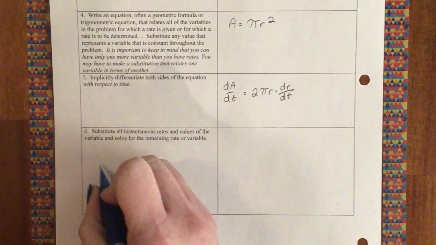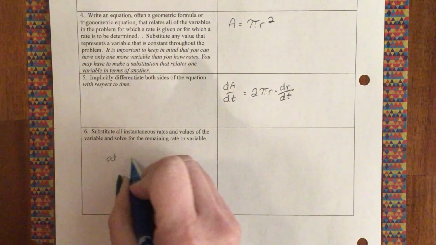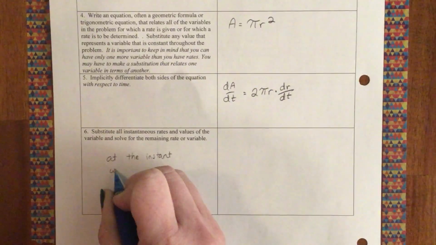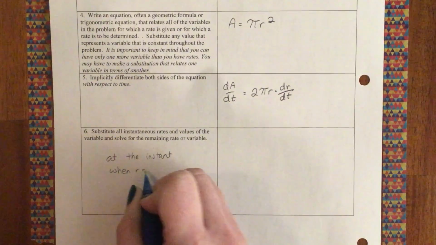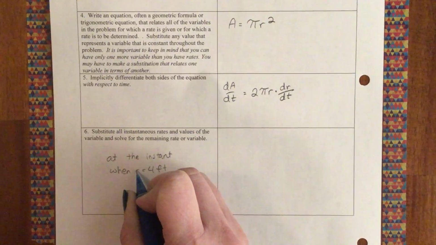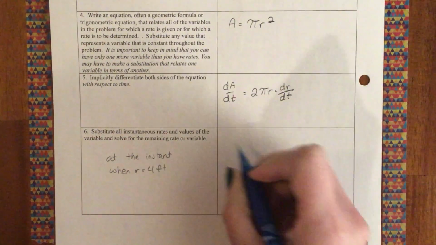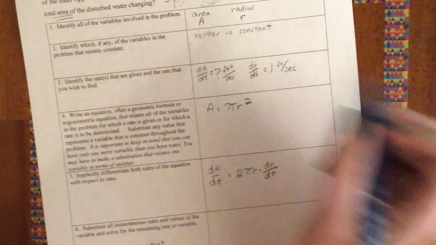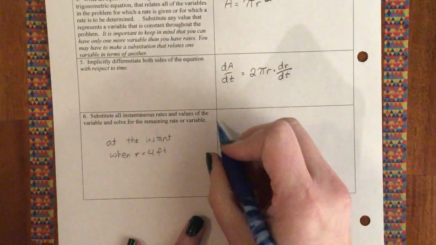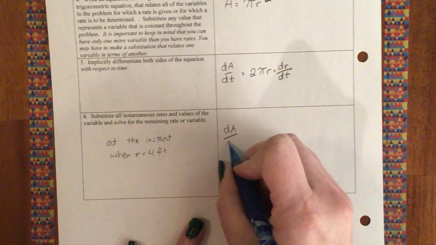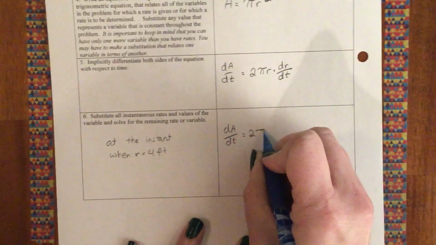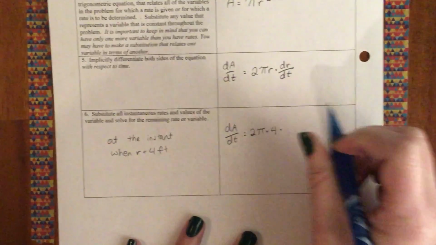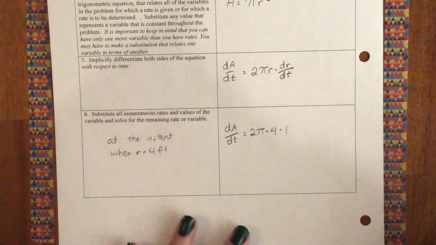So all of this happens at the instant when r equals 4 feet. Labels on everything. All right, so dA/dt is what we're looking for. That was our question mark. So we don't know. dA/dt equals 2 times pi times the radius. The radius is 4 feet times dr/dt is 1.